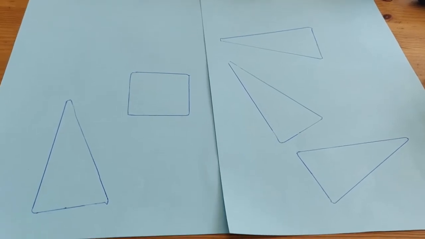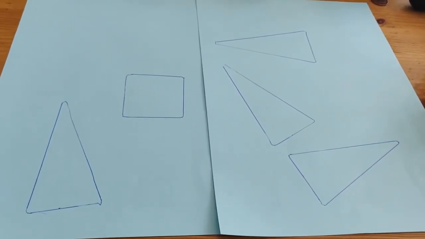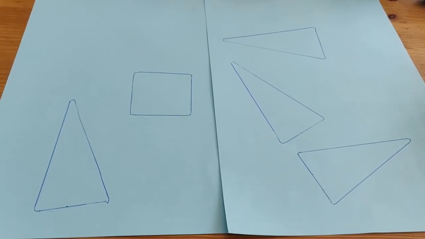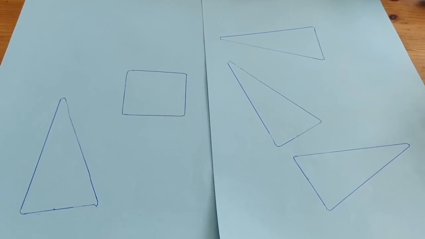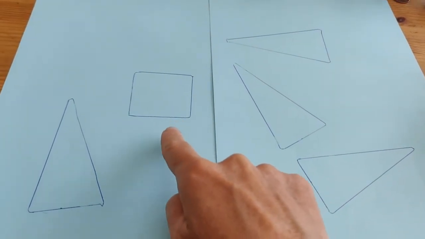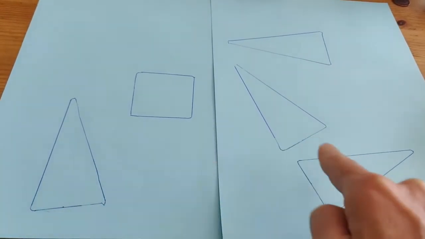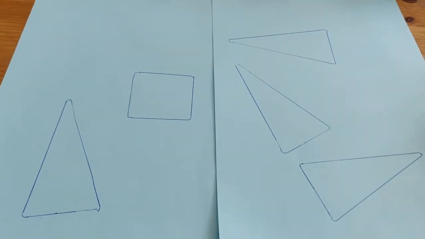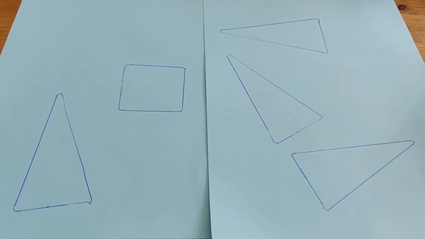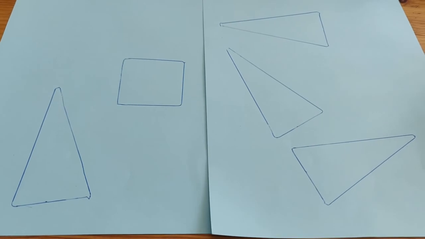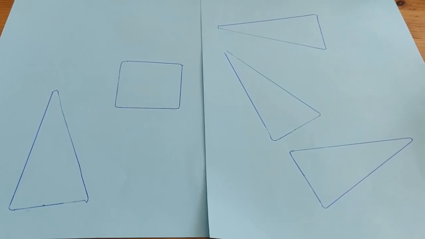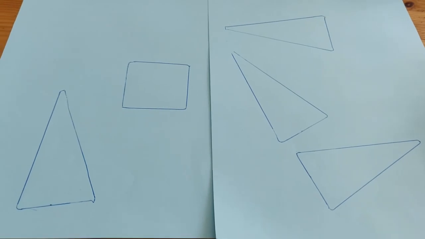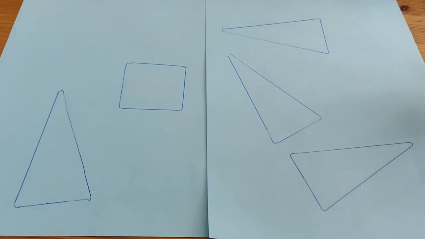Okay, so for the final one, I've chosen one of my 3D shapes. I've drawn around each of the faces. Can you work out from the clues which 3D shape it is? You can see it there. One of the faces is square shaped, and then there are 4 triangular shaped faces. So which 3D shape has those types of faces? See if you can work it out before I bring it in. I'm going to count to 4. 1, 2, 3, 4. Here it comes. See if you got it right.